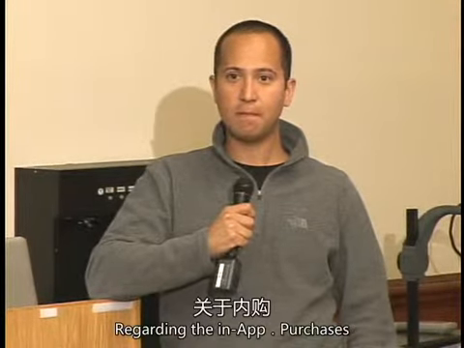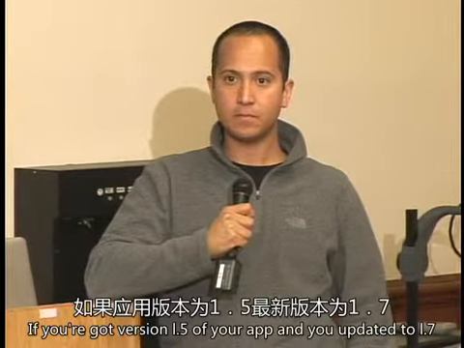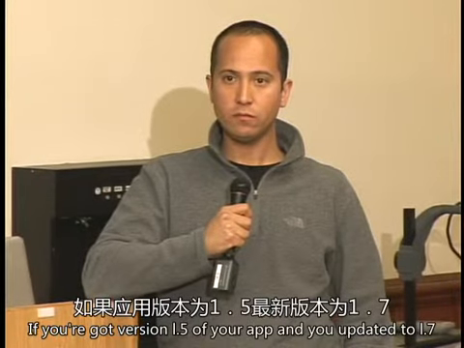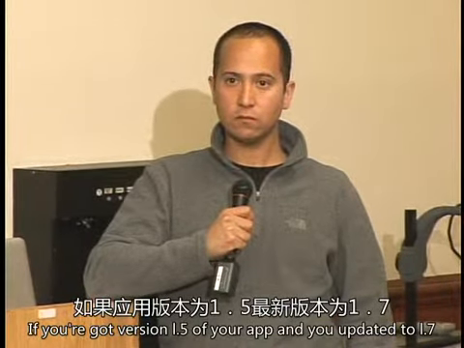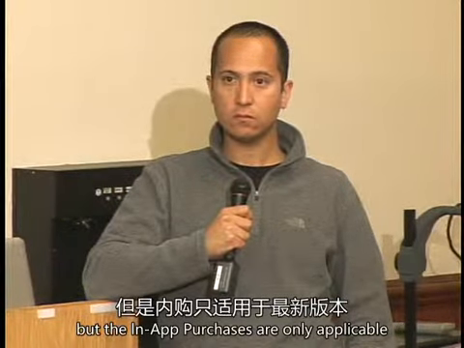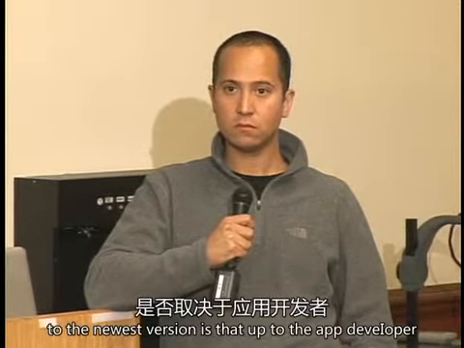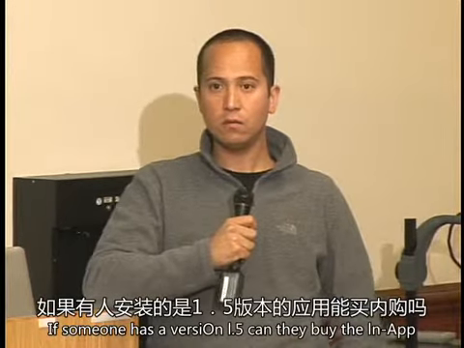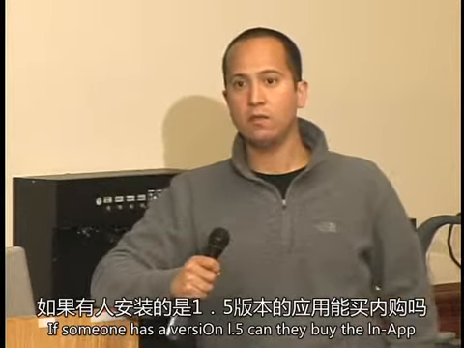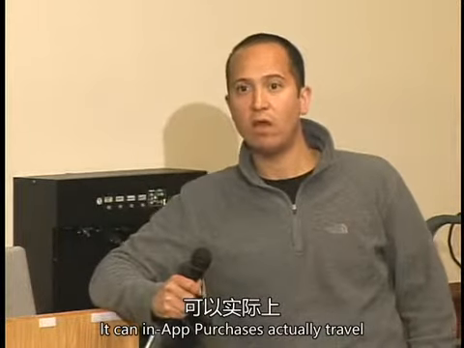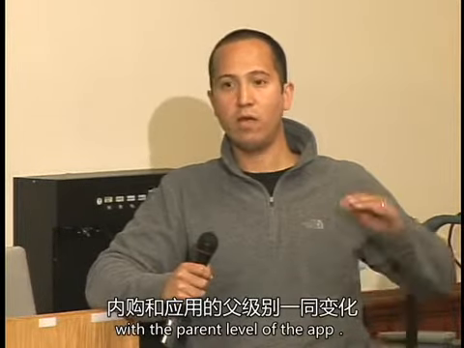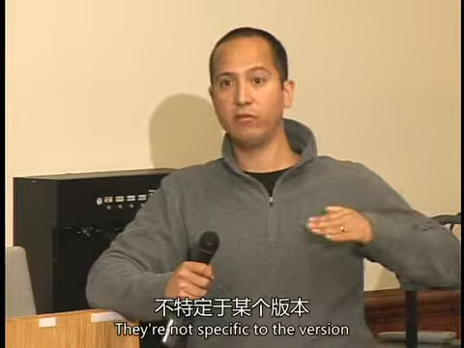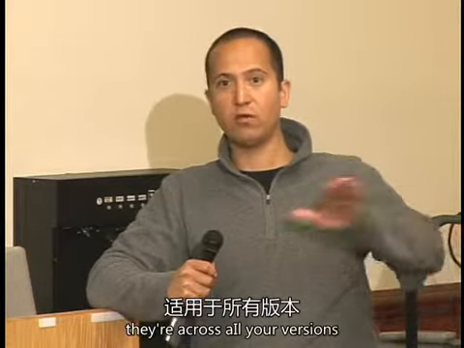Regarding the in-app purchases, if you've got version 1.5 of your app and you update it to 1.7, but the in-app purchases are only applicable to the newest version, is that up to the app developer? Like if someone has version 1.5, can they buy the in-app? They can. In-app purchases actually travel with the parent level of the app. They're not specific to the version, and they're across all your versions.